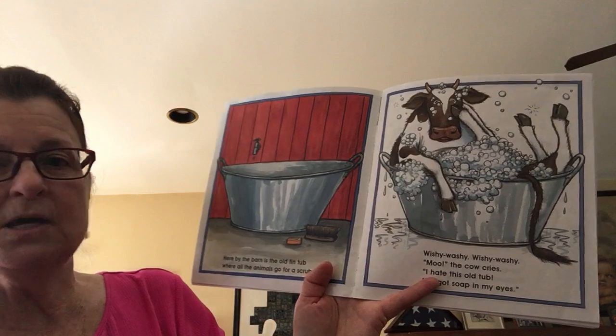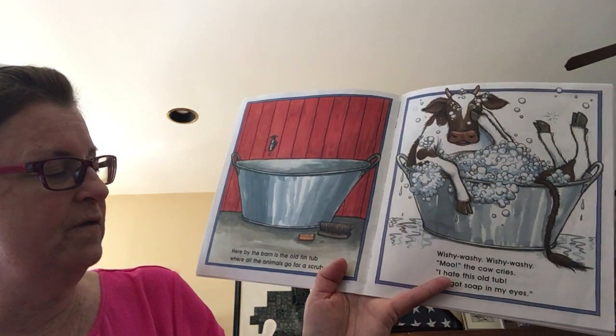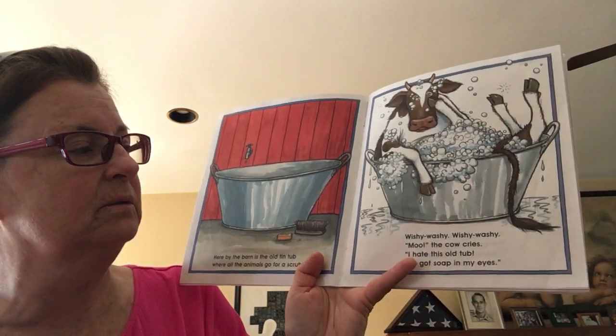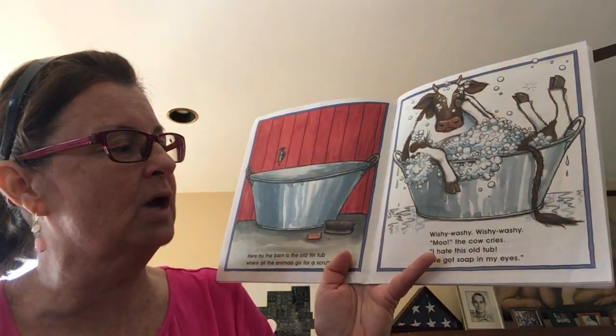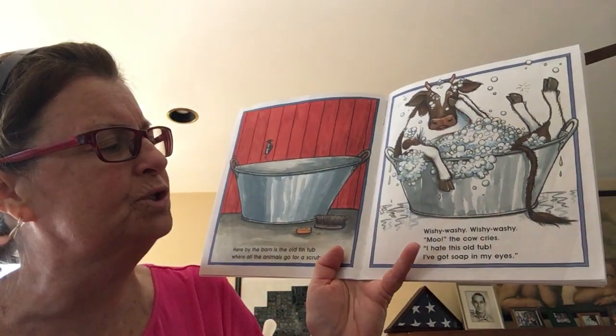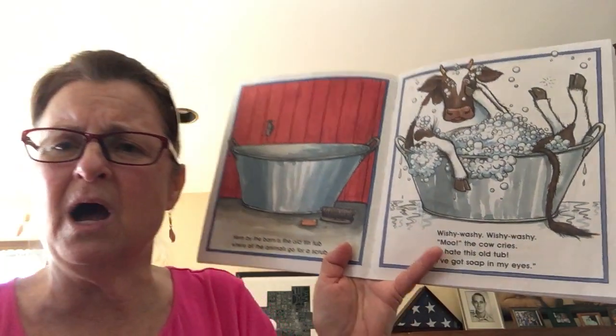Here by the barn is the old tin tub where all the animals go for a scrub. Wishy washy, wishy washy, moo, the cow cries. I hate this old tub. I got soap in my eyes.